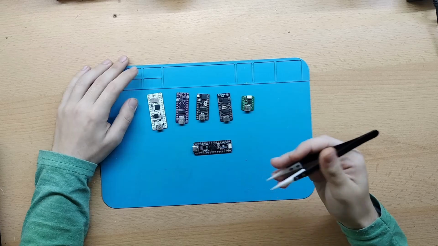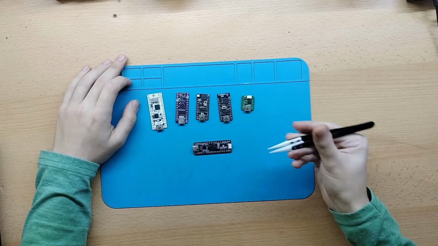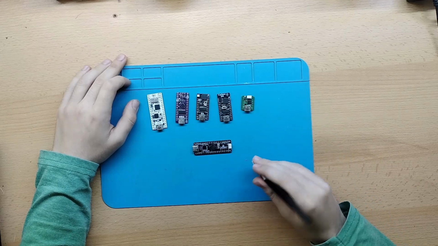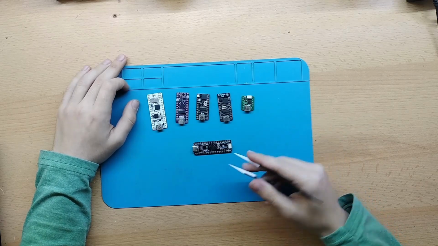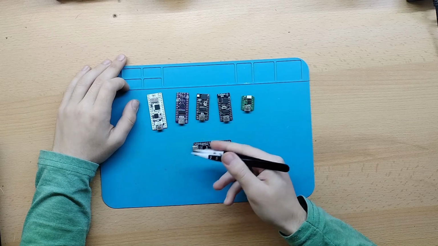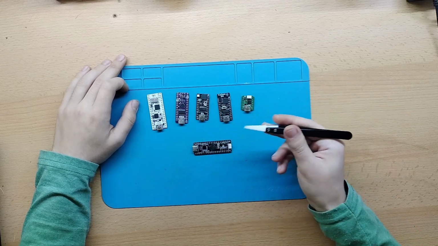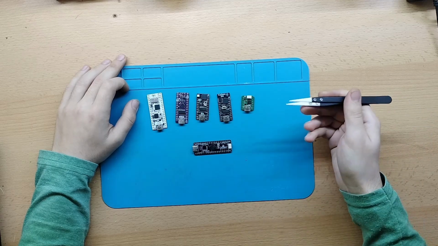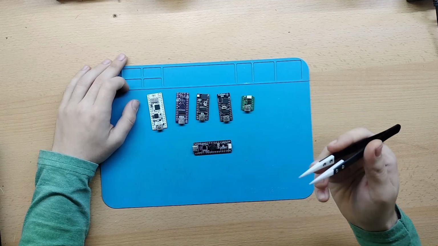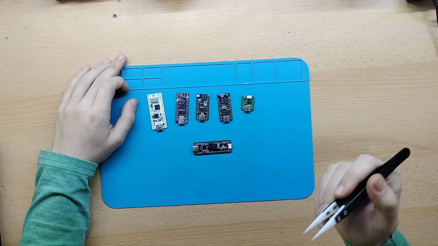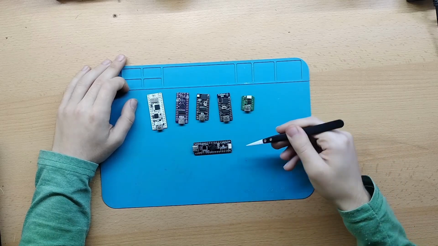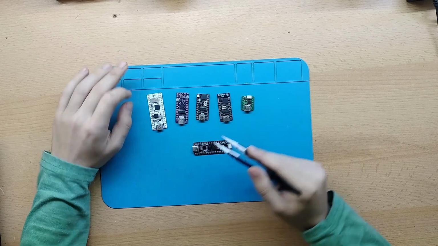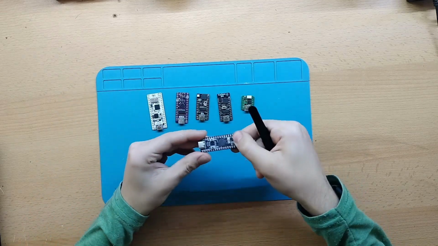From the name you can guess, they are 32 bits, so they have bigger capabilities than 16-bit boards like normal Arduinos, and they have a lot of pins, they have a lot of power, they have built-in USB capabilities, as you can see here, hopefully.